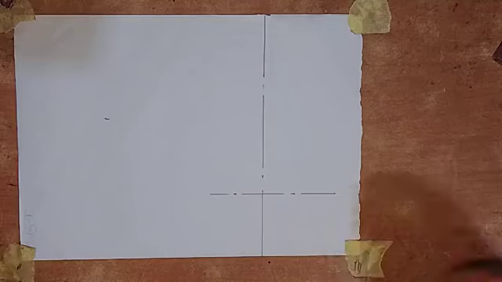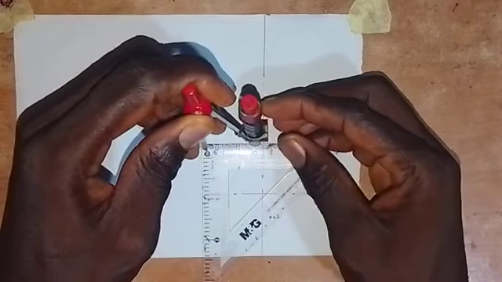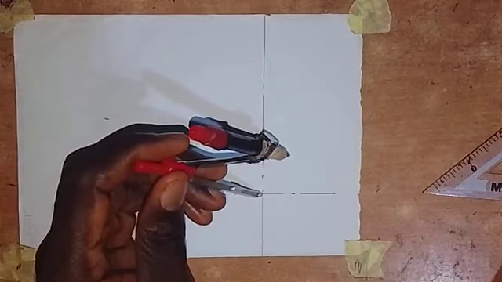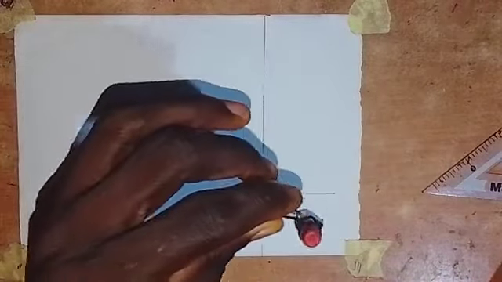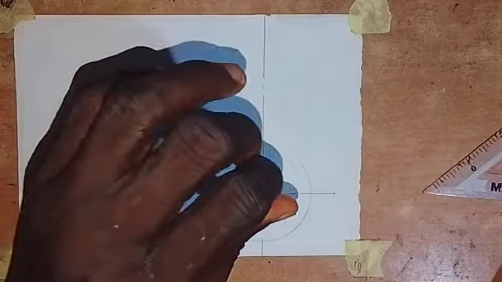Then the next thing we are going to do is take a measurement of 30 millimeters, as I said that the side of the hexagon is 30 millimeters. With the compass, we take a measurement of 30 millimeters on the ruler. So this is 30 millimeters. Then we put the pin of the compass at the point of intersection of the two center lines and turn it around to produce a circle. So here we have this circle.